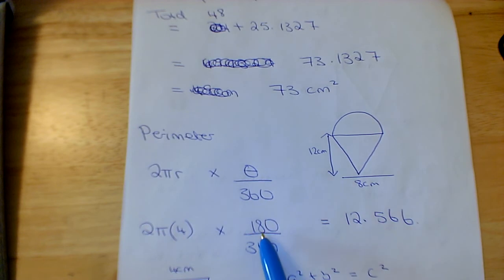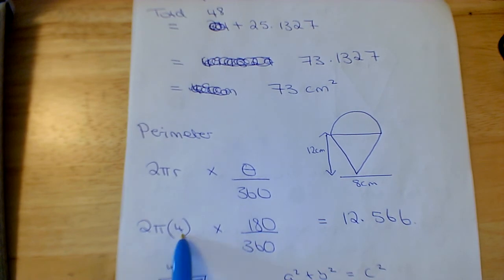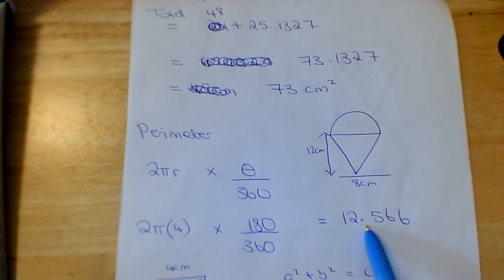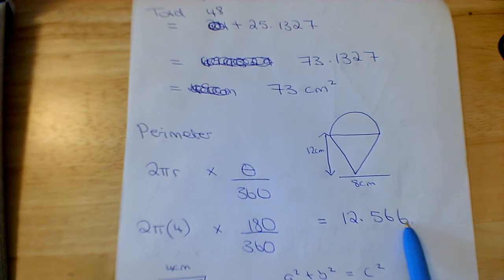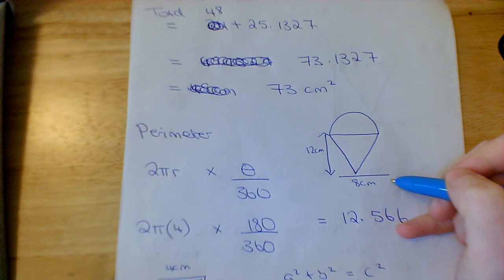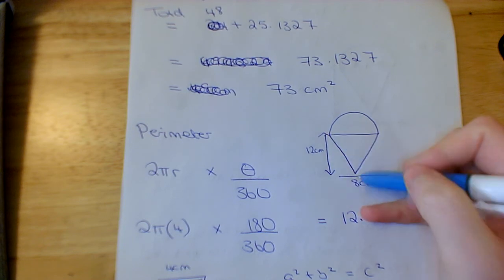Because we're dealing with half a circle, which is 180, that's 180 over 360. My radius is still 4 centimetres, so it's 2 pi by 4, and I get the perimeter from here to here is 12.566.